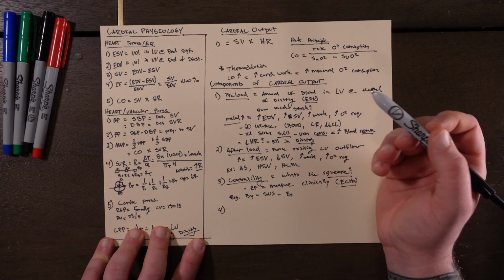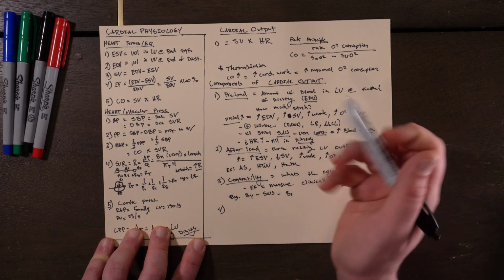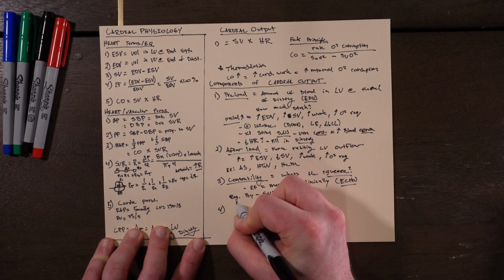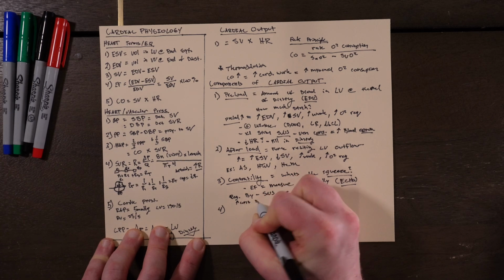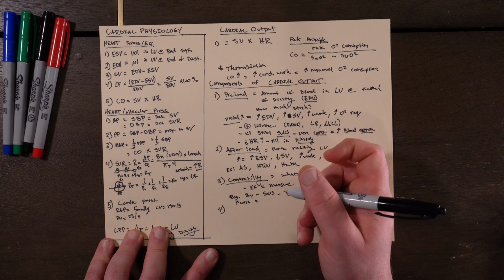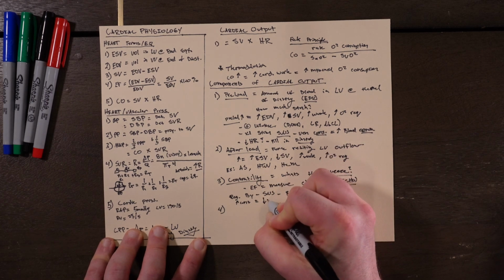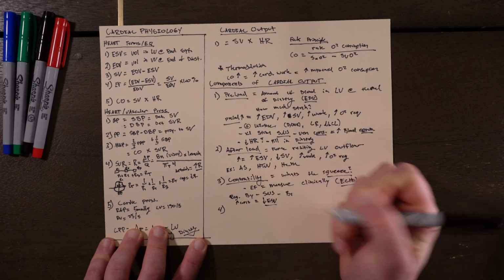And then the last one, so we're going to talk about our values. So if I increase contractility, what do you guys think is going to happen to my end systolic volume? That's right, it's going to decrease my end systolic volume, right?